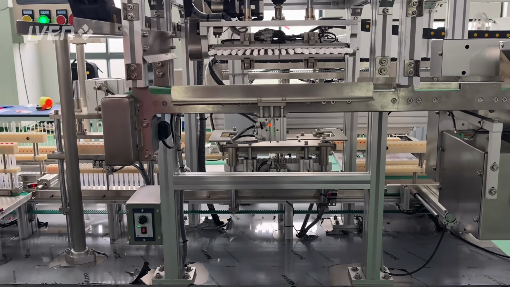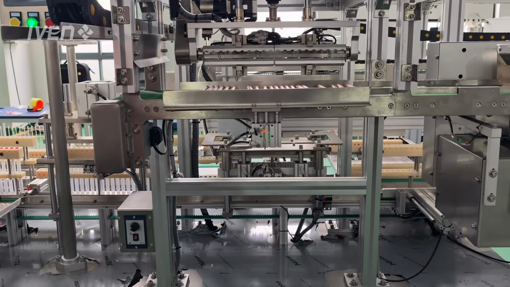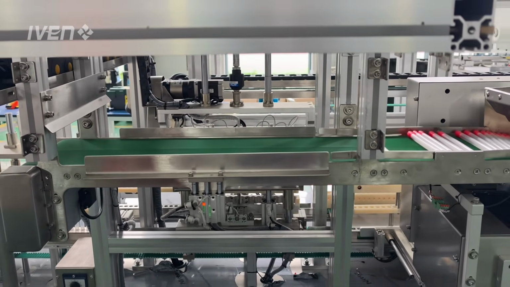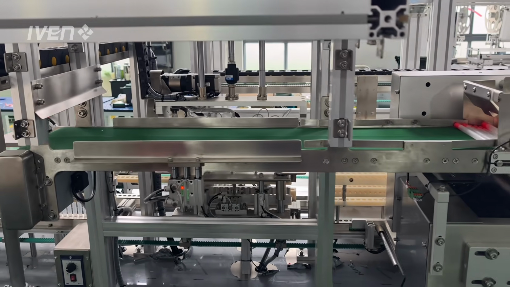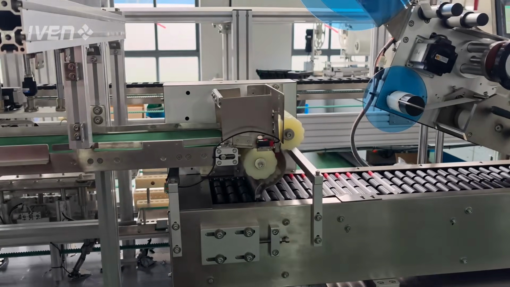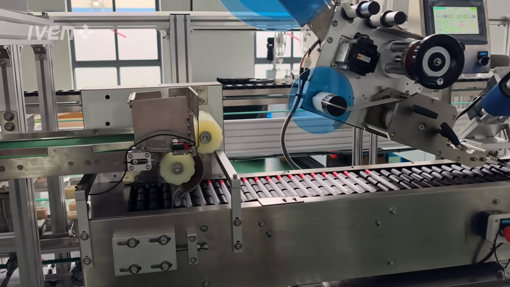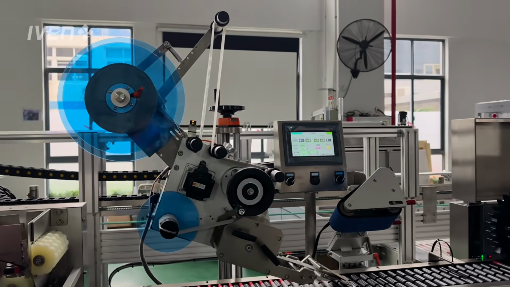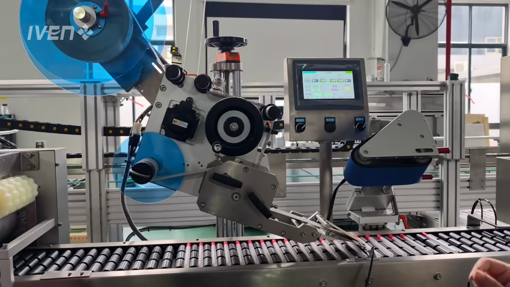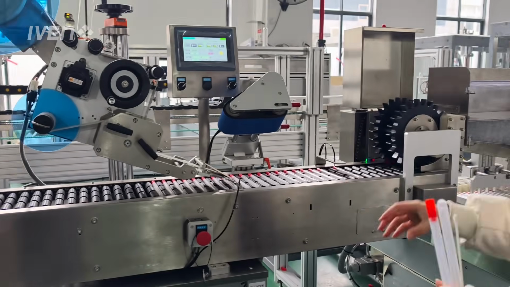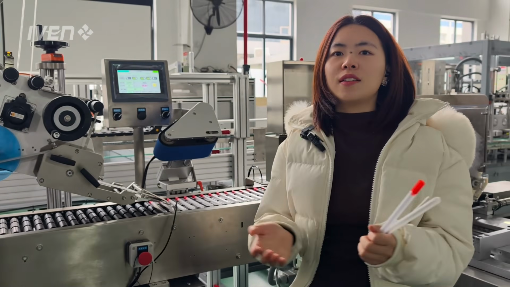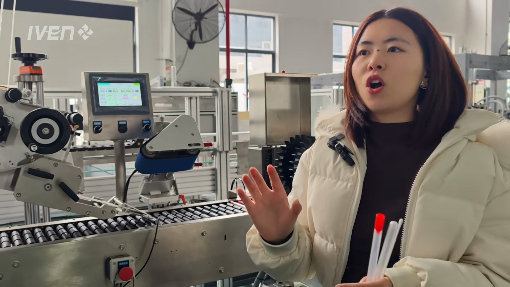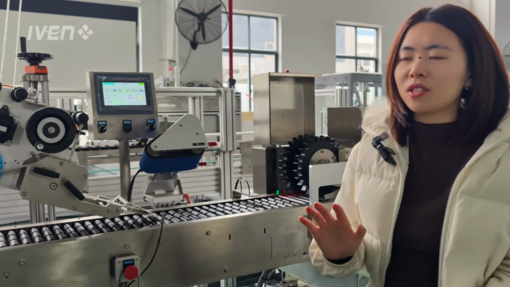Okay, after the caps pressing, the robot will take the tubes to the conveyor, to go to the next station. Here is the labeling stage, and this labeling machine also has a printing function. We can print the batch code, the expiry and the production date according to the customer's requirements.